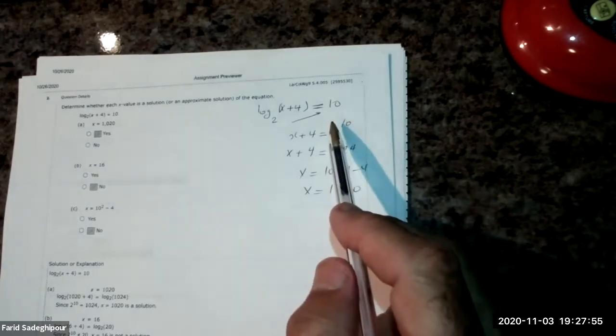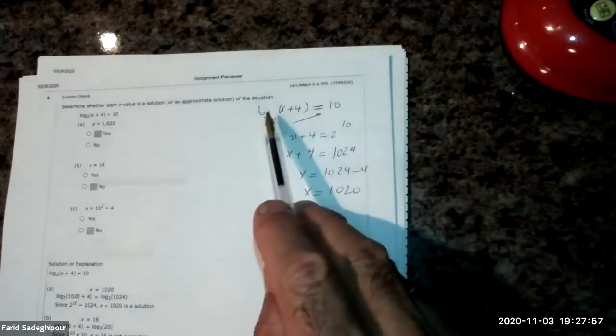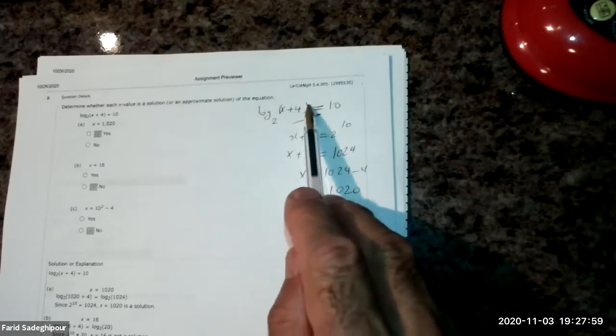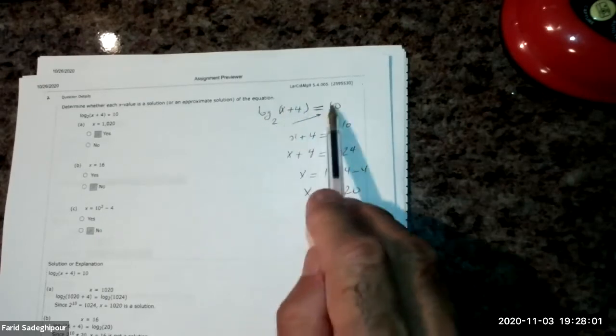Now, the homework problems in the beginning, this is easy to find because both bases are equal. So these two are equal. Remember, one of the properties of the log is if you want to get rid of the log, what you have after the log, you write this and then 2 to the power of that.